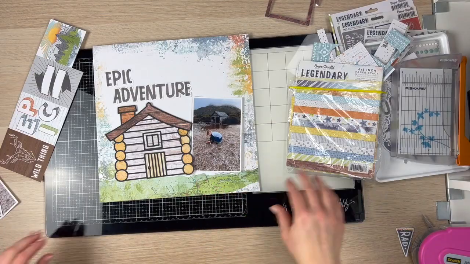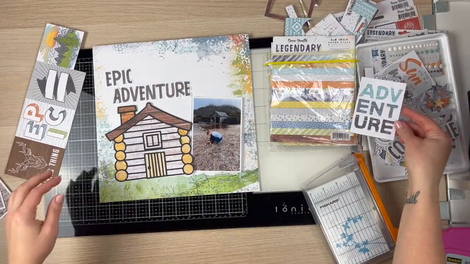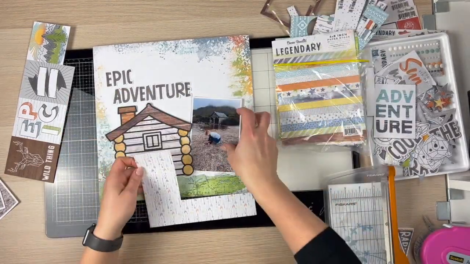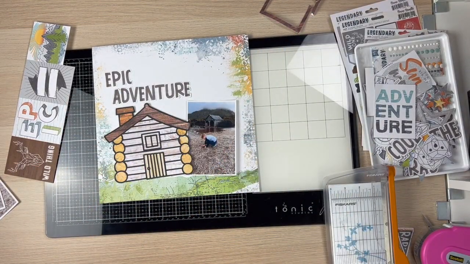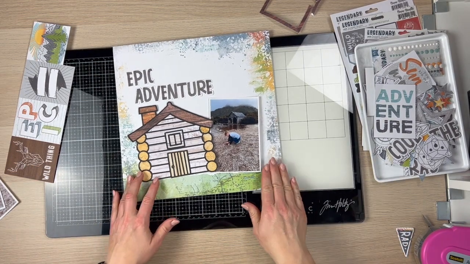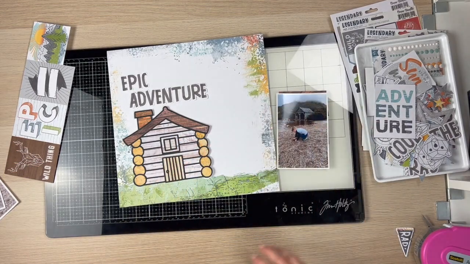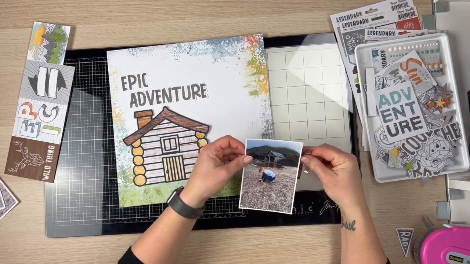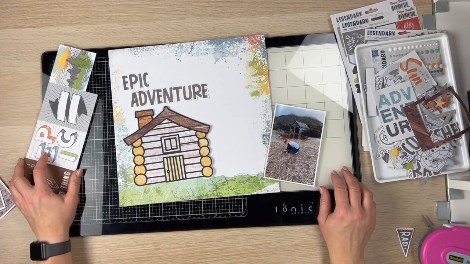Now I'm just flipping through, I'm seeing what sort of papers I could make work. I wanted that title, but I thought I might be able to use the Epic that you can see on the left and fussy cut that, and also the Adventure, and I wasn't sure what I was going to do. But I'm just sort of flipping through. I like this sort of frame here, but I was like, oh, I can't get it around the photo enough.